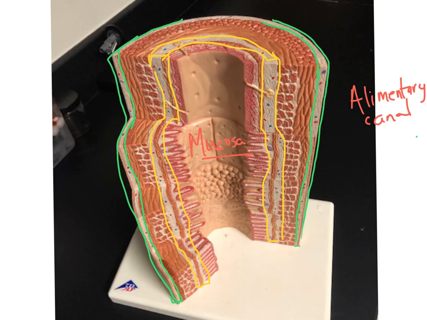Now, the function of the mucosa is really 2 big ones: absorption and secretion. That would be absorption of nutrients and then secretion of things like enzymes, hormones, various acids, things of that nature. All of that helps digest and absorb our nutrients.